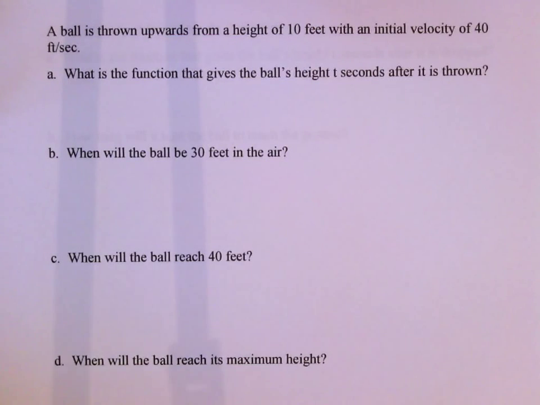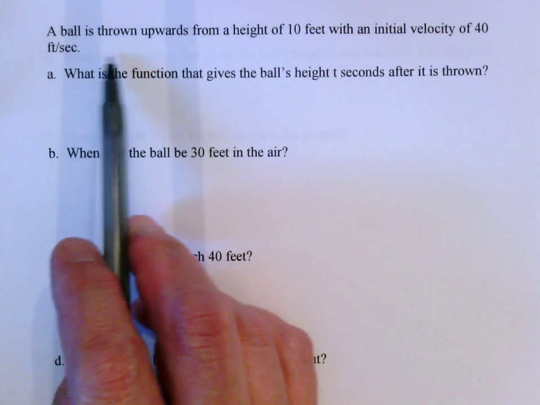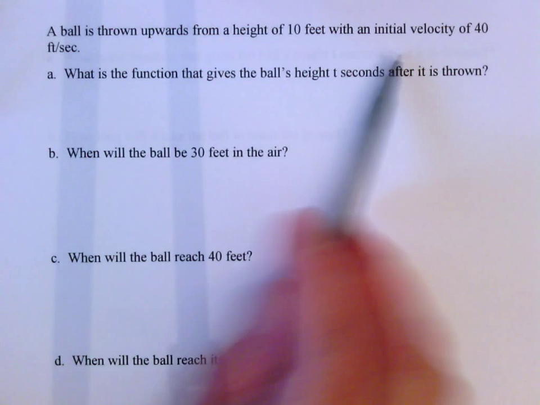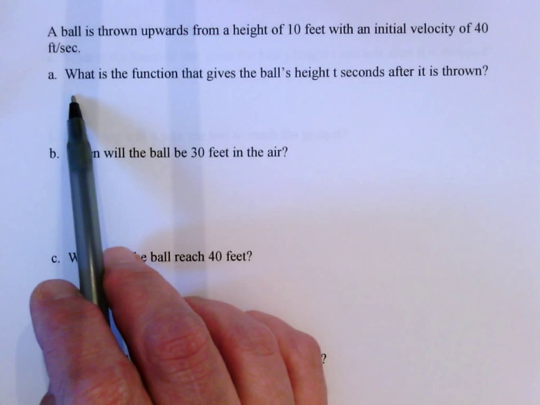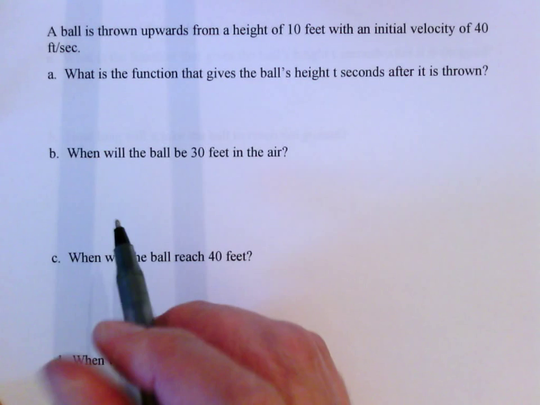We're going to look at a couple of applications of quadratic functions, specifically to situations where gravity is acting on an object. So here's our first example. A ball is thrown upwards from a height of 10 feet with an initial velocity of 40 feet per second. And the first question asks, what is the function that gives the ball's height t seconds after it is thrown?